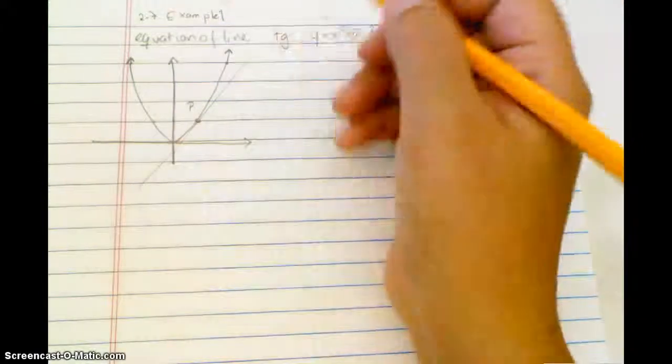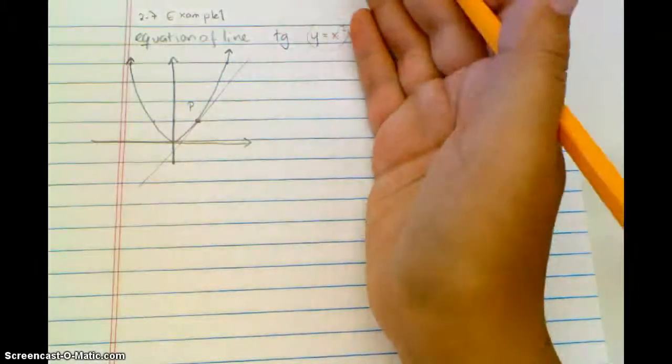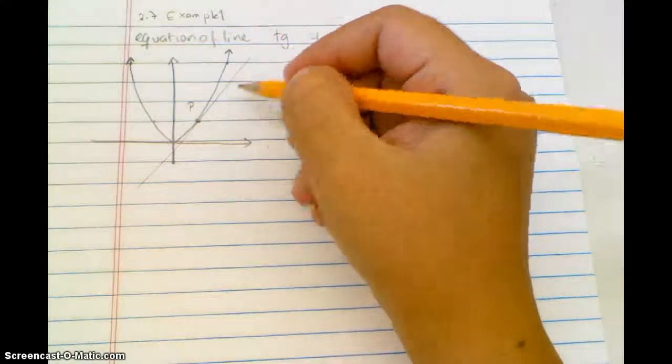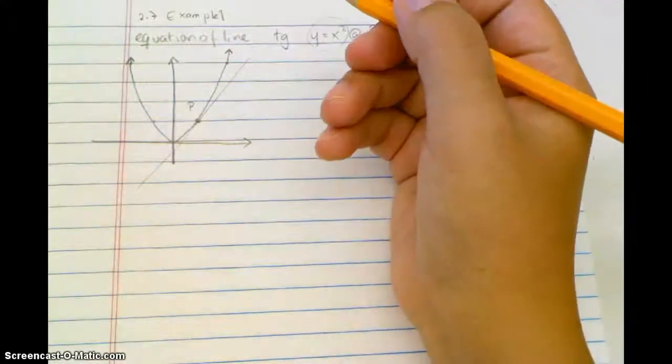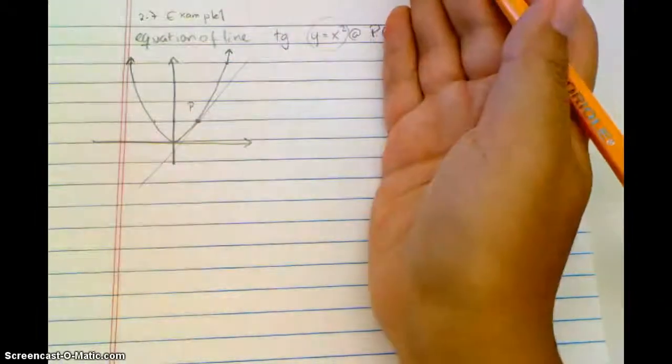This is just to give me an idea of where the line is going through and what the sign of the slope would be. So I noticed that this is going to have a positive slope, and it's going to have some y-intercept that I think possibly is going to be a negative y-intercept.